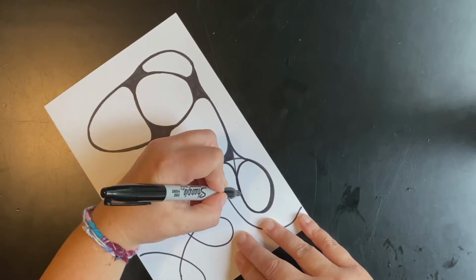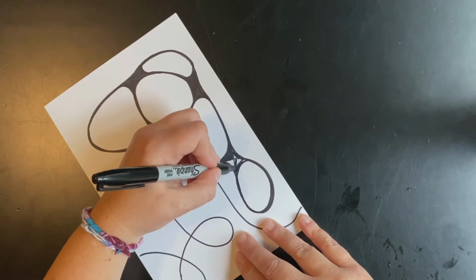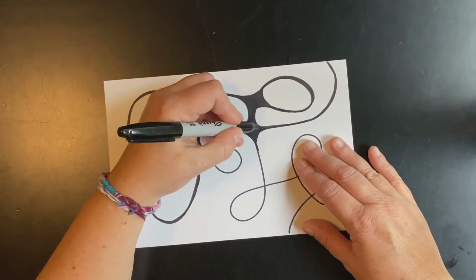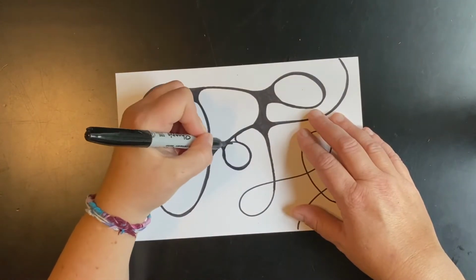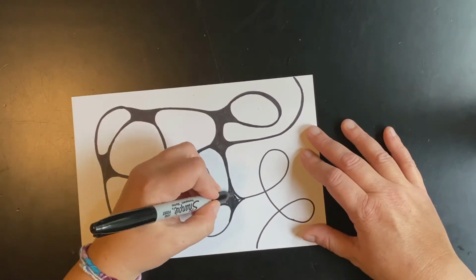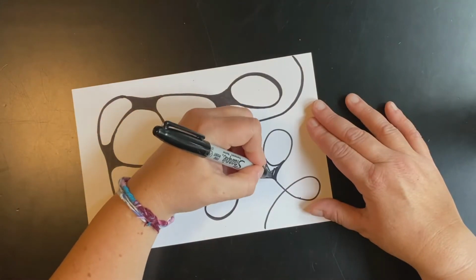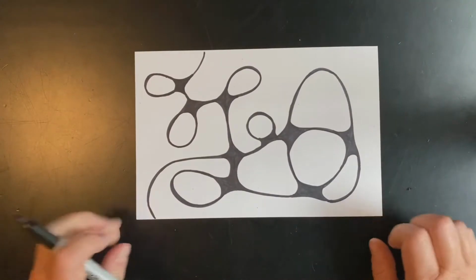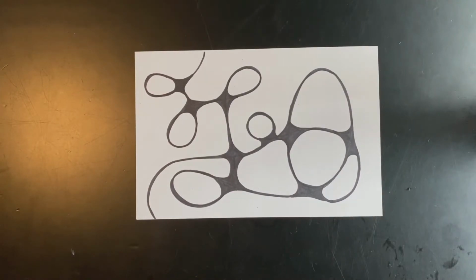So keep rounding your lines as we go. Okay, you'll notice that our scribbles no longer look like scribbles. They look like some cool shapes, and now we're ready for color.